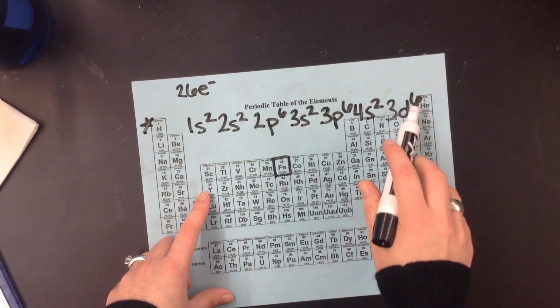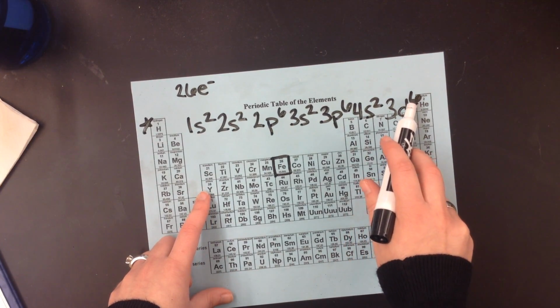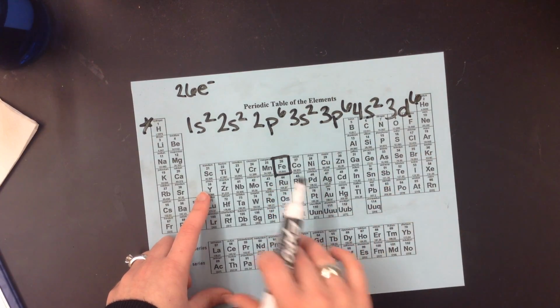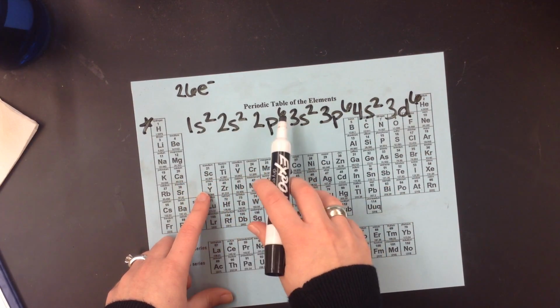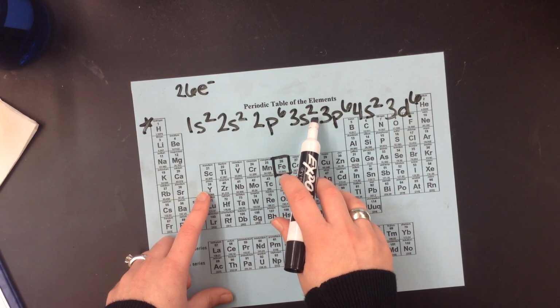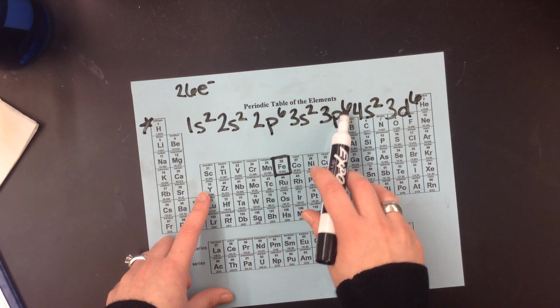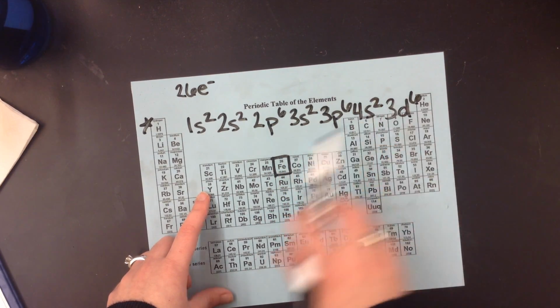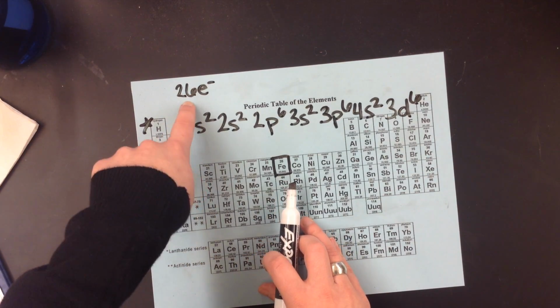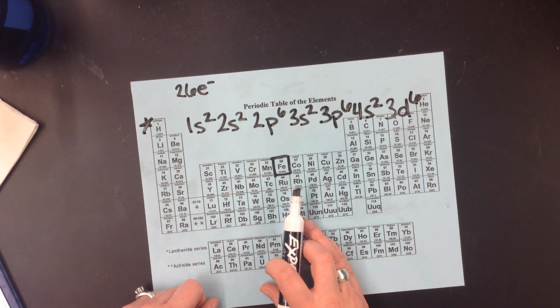Now, to check your answer, all you have to do is add up all of the superscripts, and that will tell you how many electrons you have. So 2 plus 2 is 4, plus 6 is 10, plus 2 is 12, plus 6 is 18, plus 2 is 20, plus 6 is 26, which is good because iron has 26 electrons.